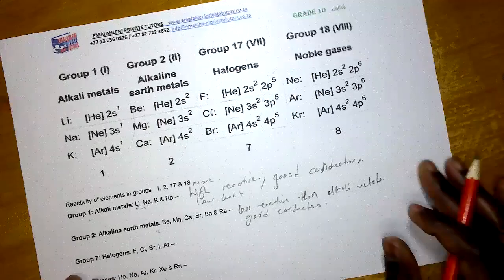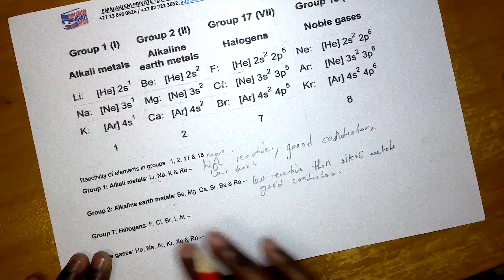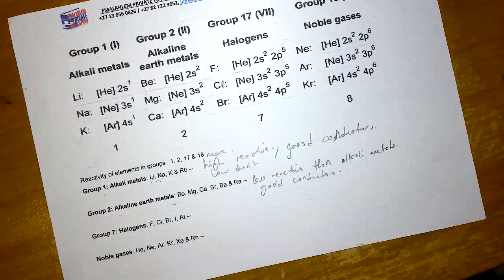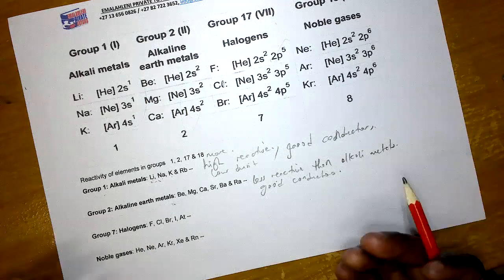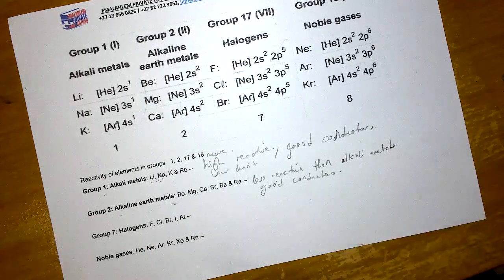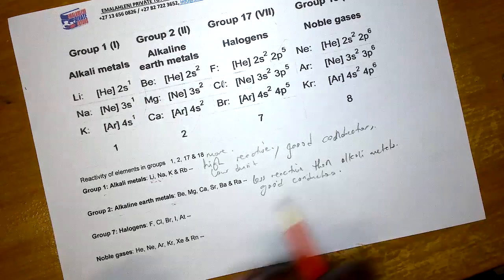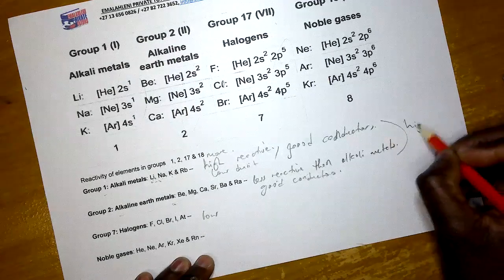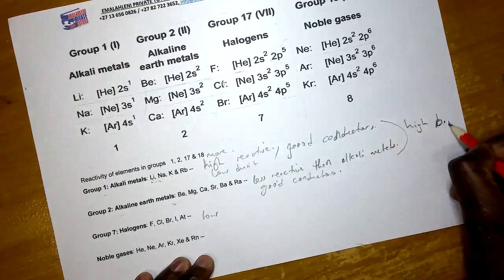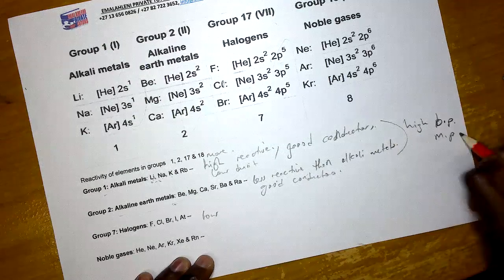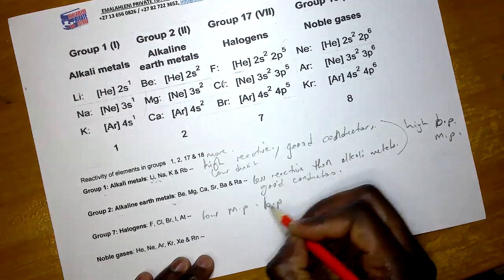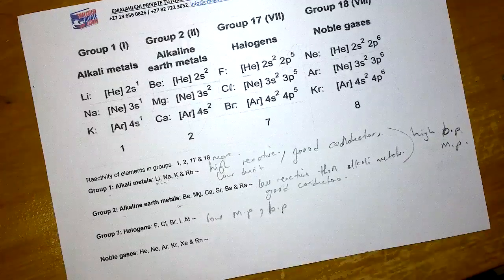Let's move on to the halogens now. The halogens are in group 7, and they are non-metals. Being non-metals, they have low melting points and low boiling points. So you find that they have low boiling point and melting point.